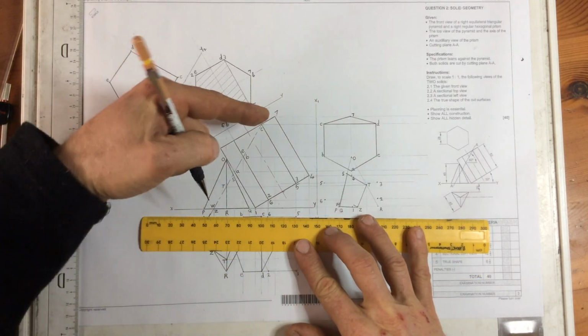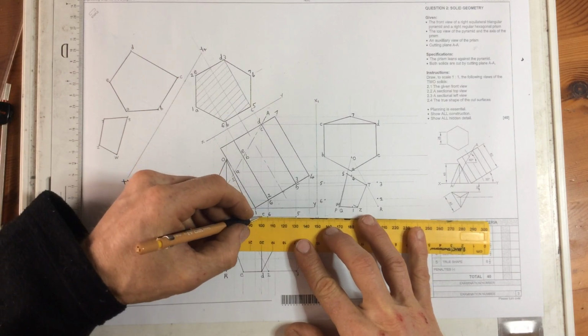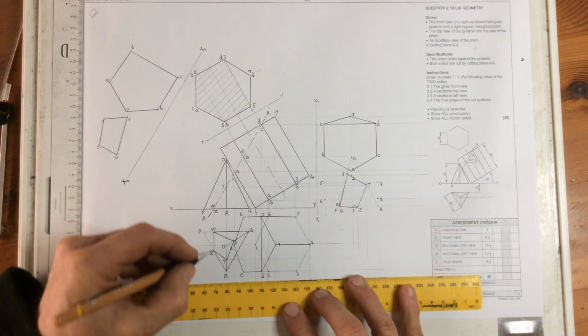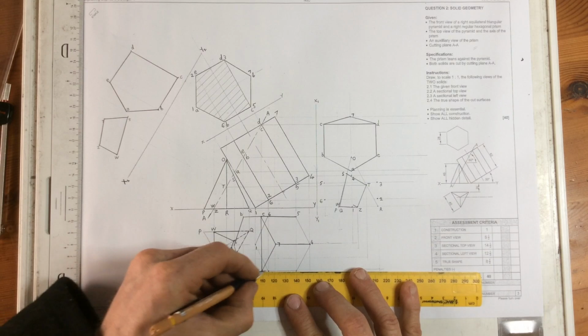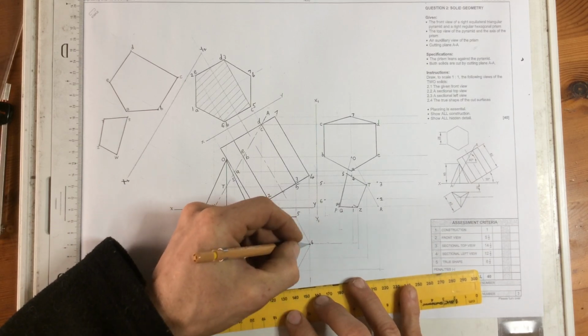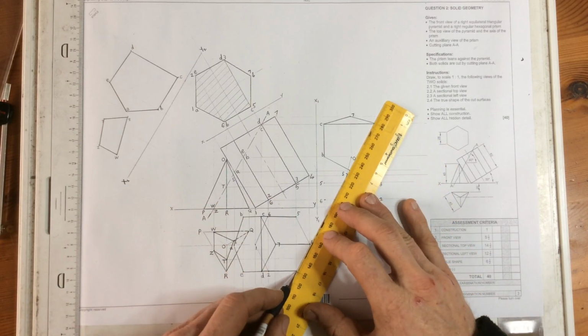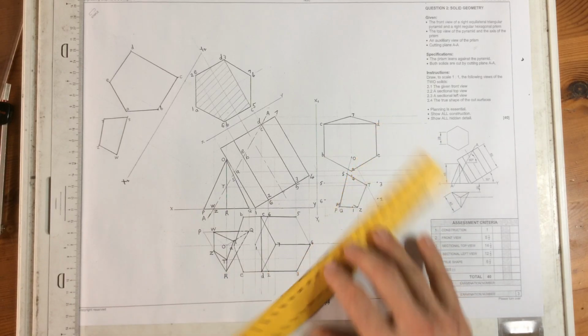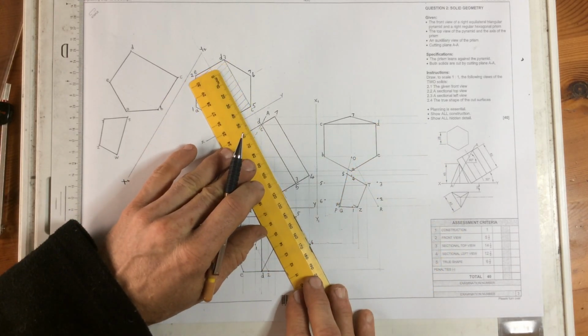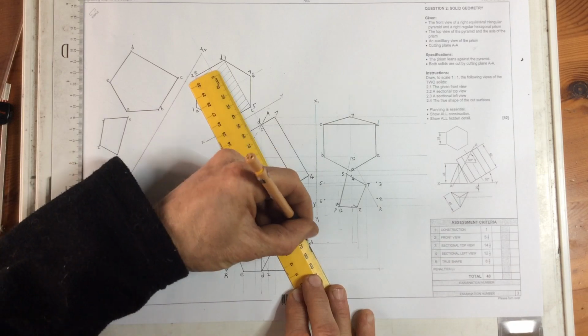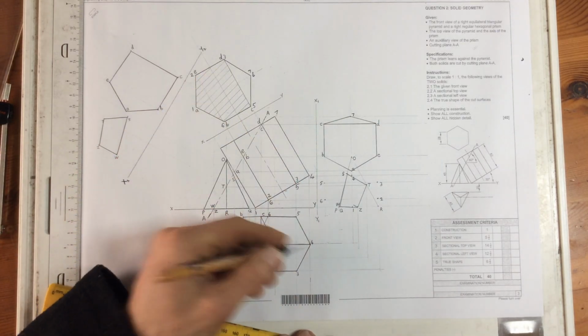Over here, I can definitely see that this is an edge, so that needs to be dark over there. That needs to be dark over there. That is an edge over there sticking out. I need to darken that in. There's no way it can be hidden detail. That over there needs to be darkened in. That needs to be dark.